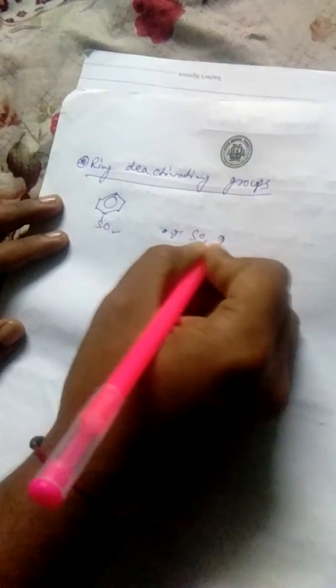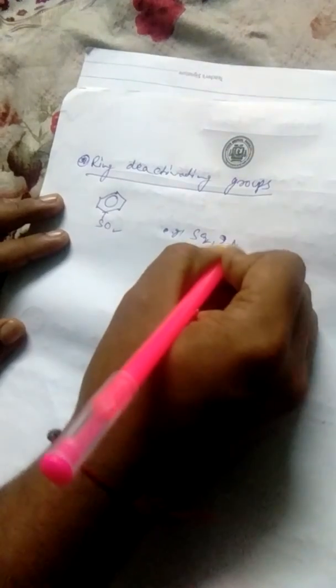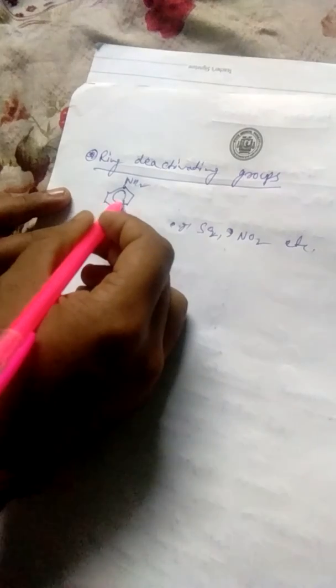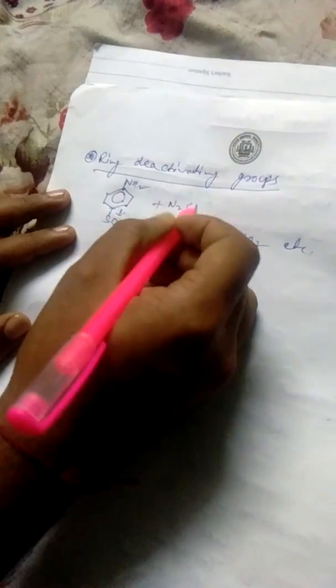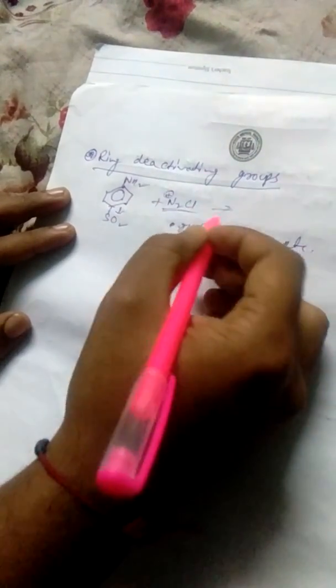Suppose SO2, NO2, etc. These will attract the electrons towards themselves, and that leads to deactivation of this ring towards the electrophilic reaction, and the rate of reaction will fall.